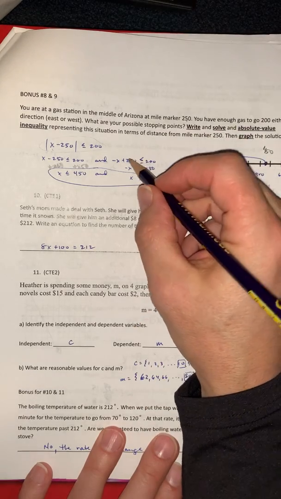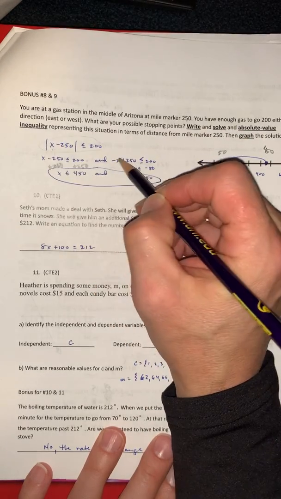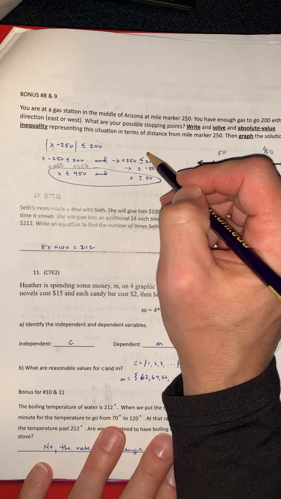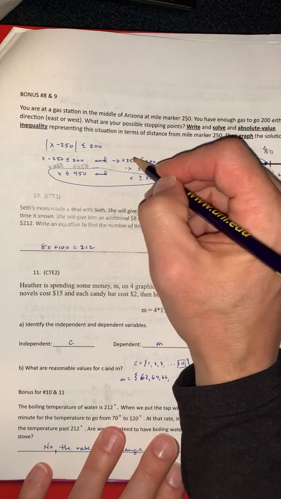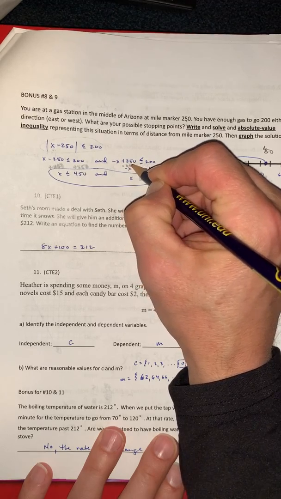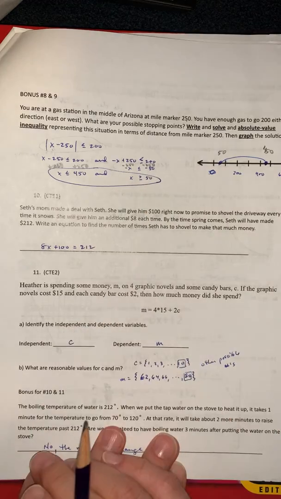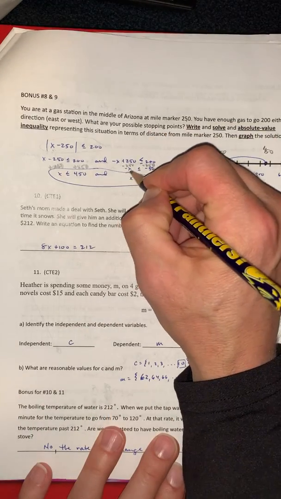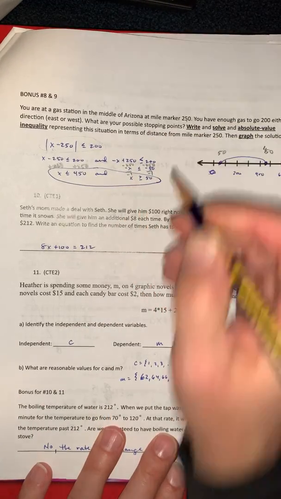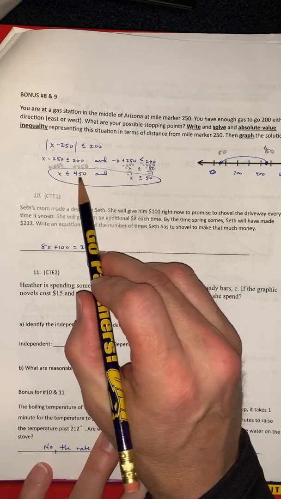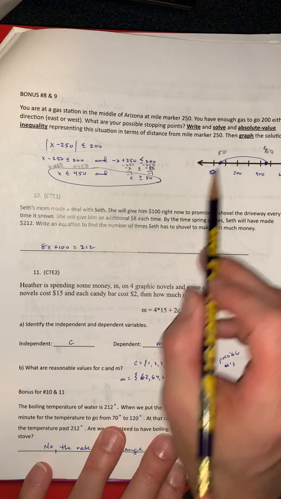In the case of switching the signs, it becomes negative x plus 250 less than or equal to 200. When I minus the 250 from both sides, I end up with negative x is less than or equal to negative 50. When I divide by the negative 1, I end up with x is greater than or equal to 50. As you can see, I'm less than 450 and greater than 50.